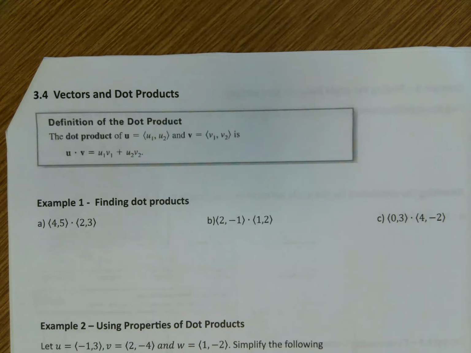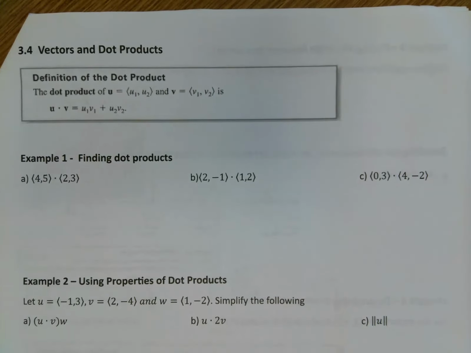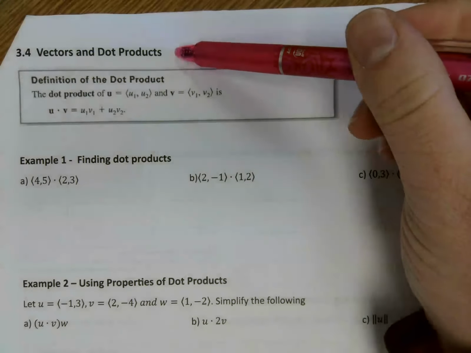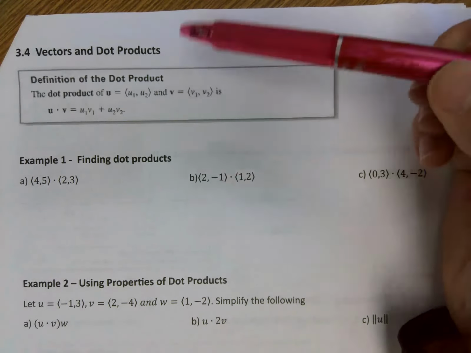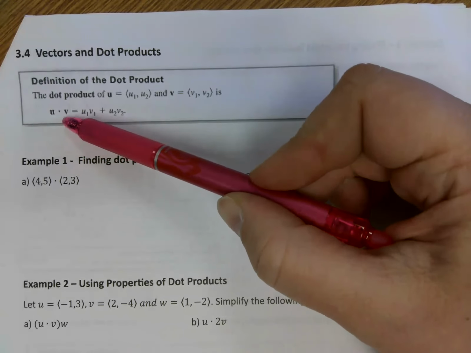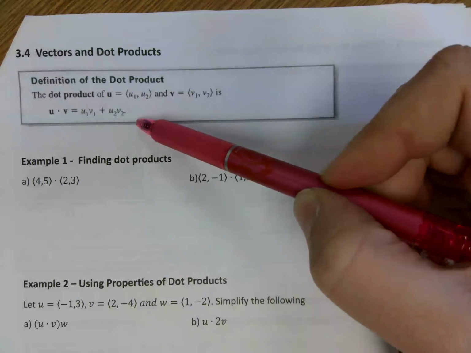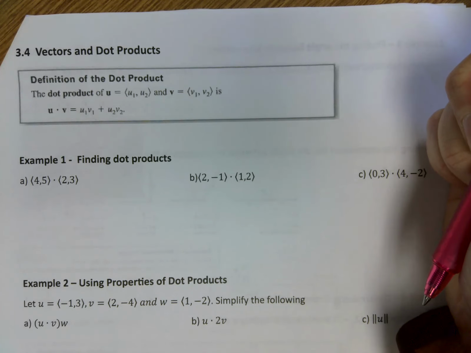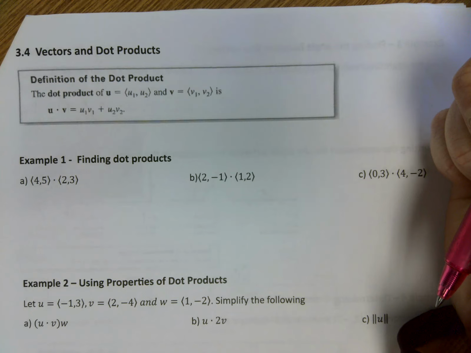3.4, vectors and dot products. So when we're talking about vectors, we can add, we can subtract, and we get another vector. We can do a scalar multiplied in a vector, we still have a vector. Now we have what we call a dot product, when we actually multiply two vectors together. In this format, we would take u times v, and it will give us an actual number out. So when we multiply two vectors together, we get a scalar answer, meaning we get some number answer.